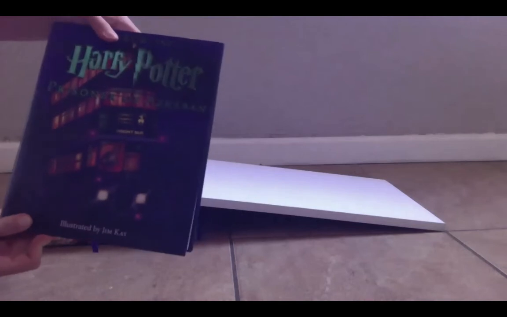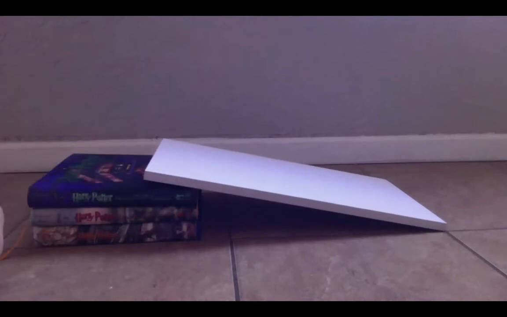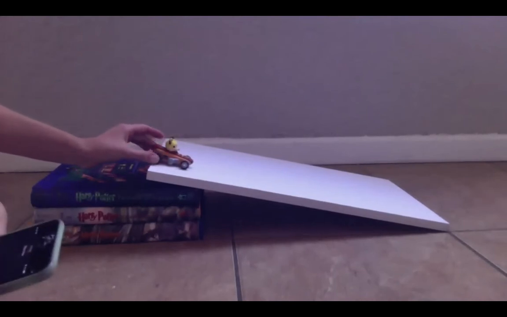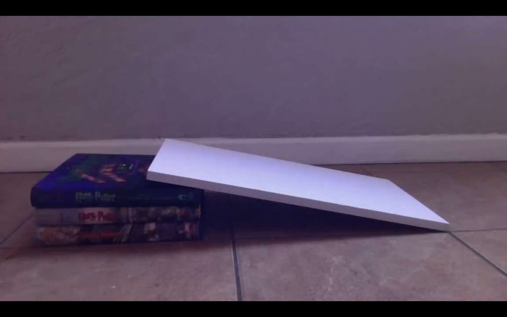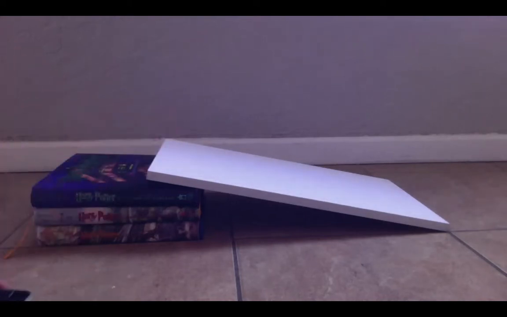Boys and girls, we have our 3rd book, another copy of the Illustrated Harry Potter, Prisoner of Azkaban. We're going to go 3 books high, and our ramp is nice and high now. Let's see how long this takes. Trial number 1. Ready, steady, go. Ooh, nice and fast. 0.98 seconds. All right, trial number 2. 0.95 seconds. And trial number 3. All right, 0.95 seconds as well.